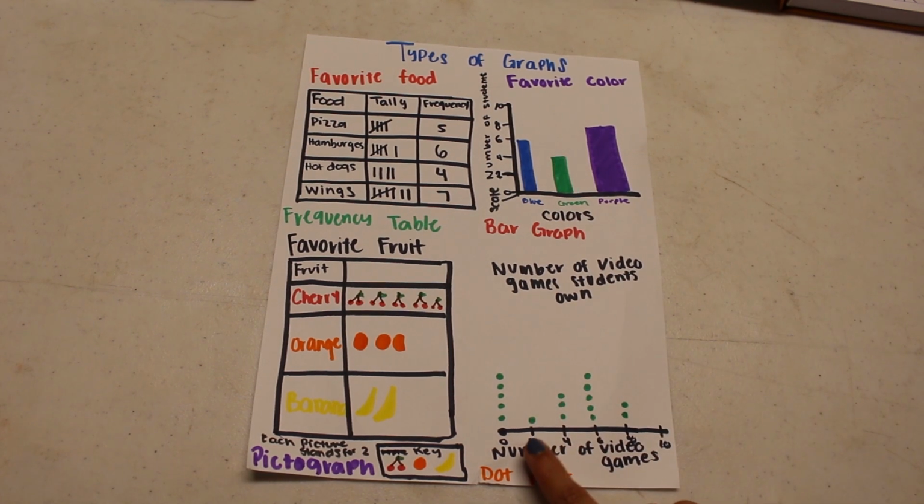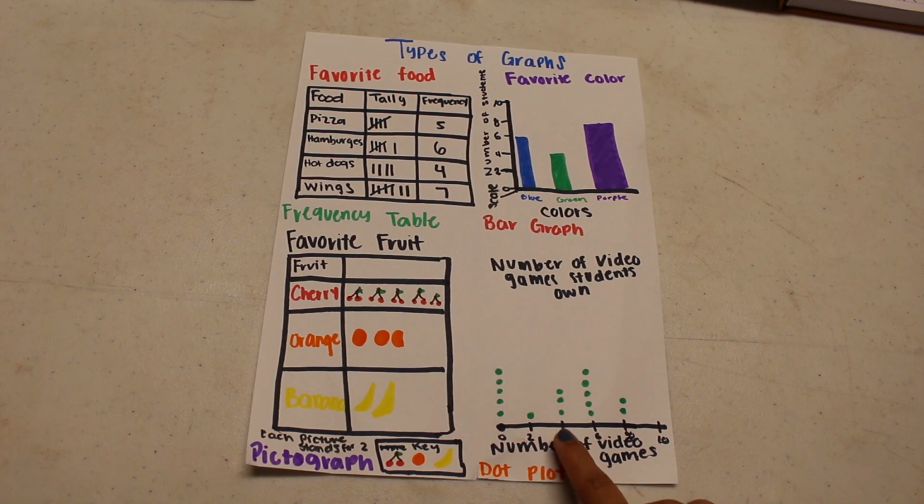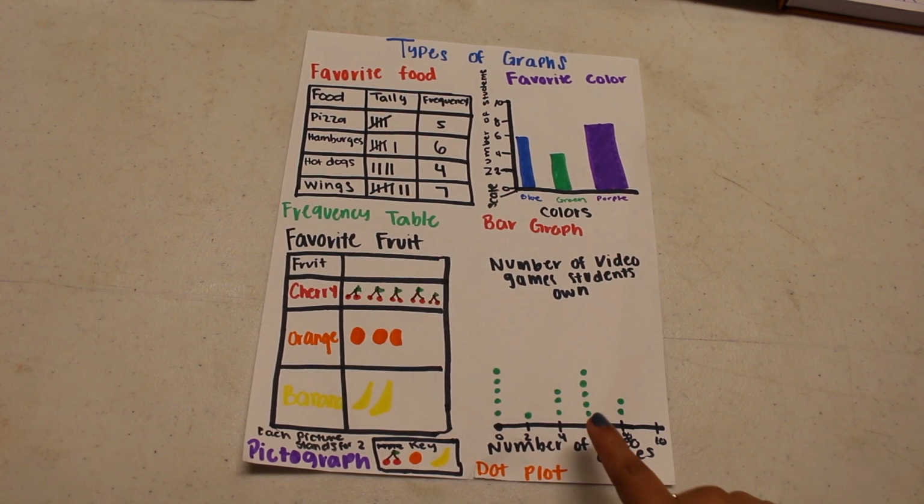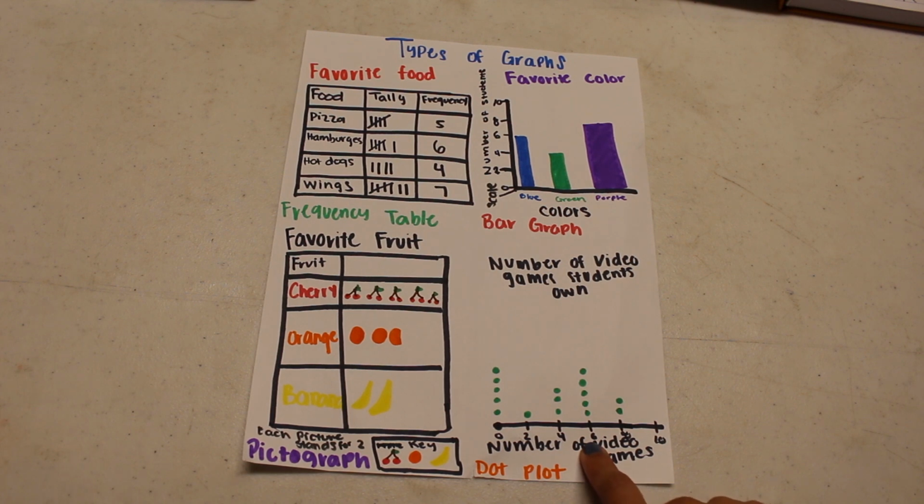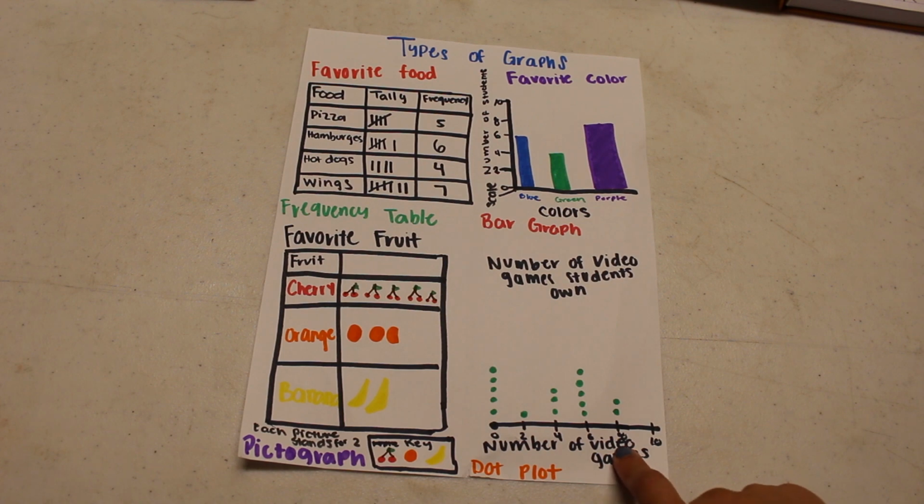Next we have 1 student that owns 2. We have 3 students that own 4. We have 5 students that own 6 video games, and we have 2 that own 8.